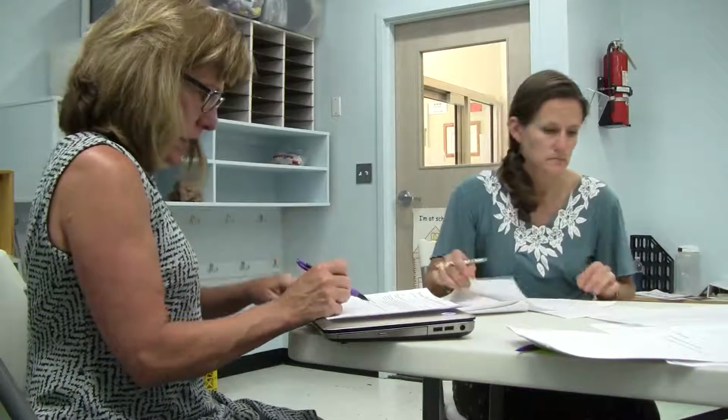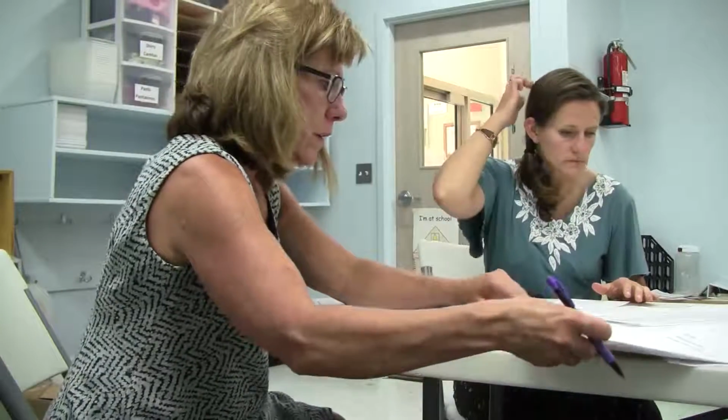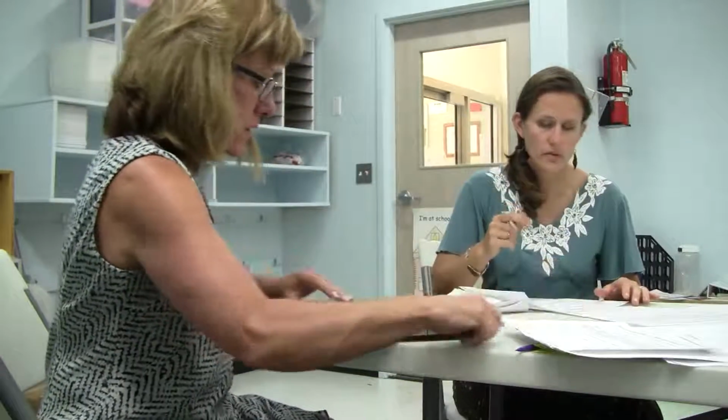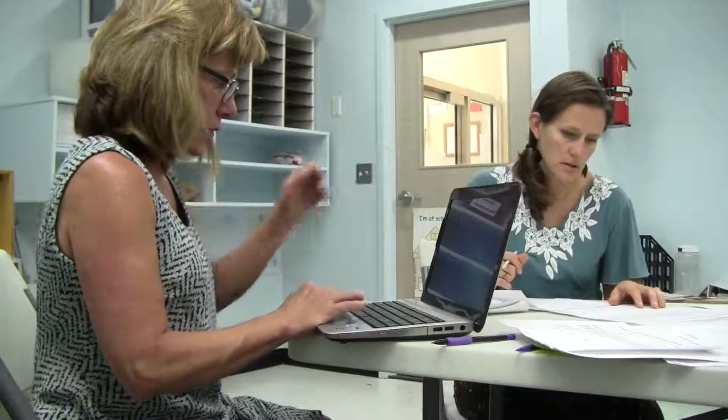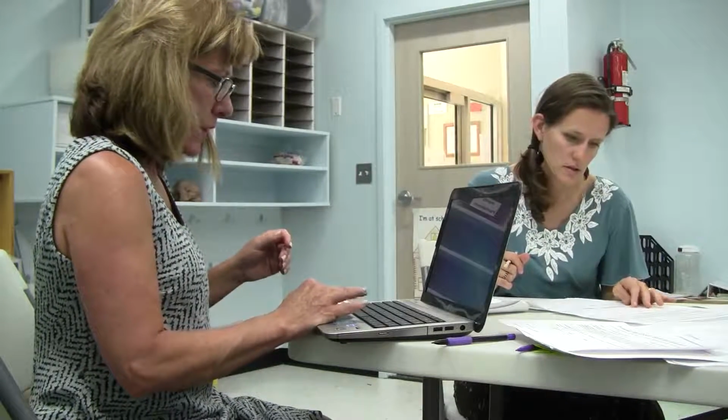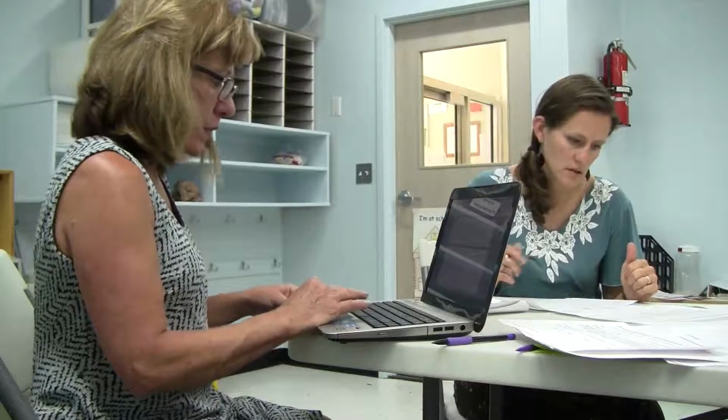Let me just get it on here since I already have it typed in here. Help me figure out how to change what we have on the skill set rubric, and then I can reflect that on the professional development plan.